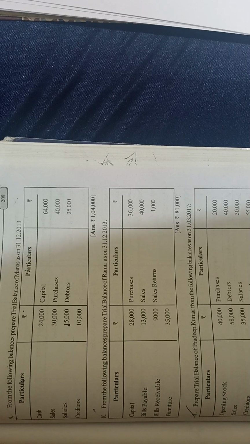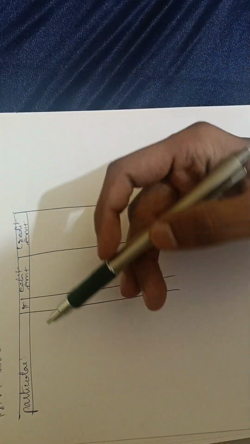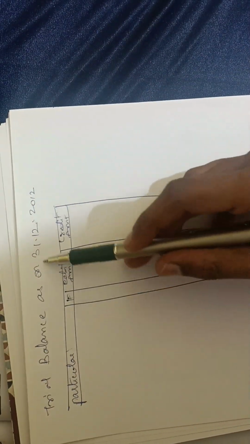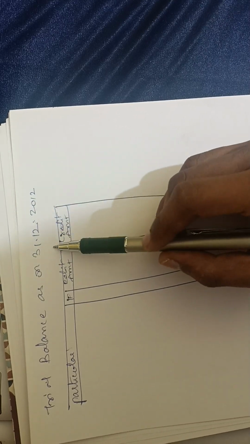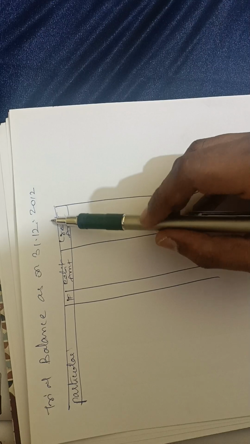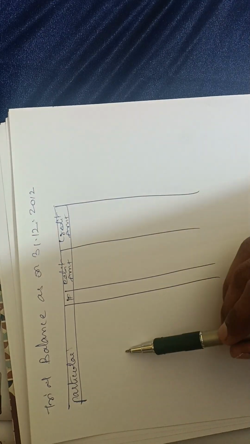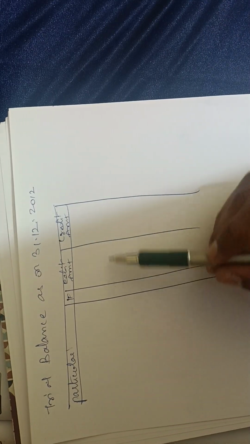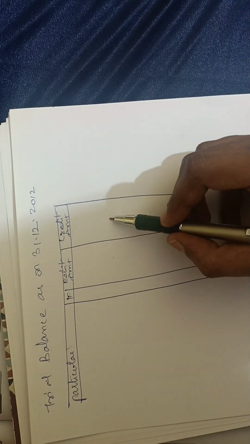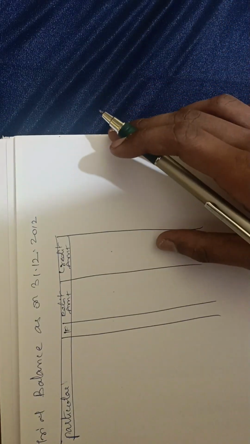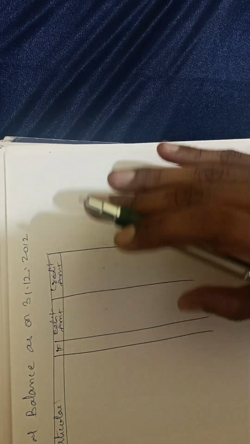Just a simple trick I'm going to show you in this video will be very beneficial for you. Use this trick in your exam and it will help you to get 2 marks easily. The format will be trial balance as on whatever date has been mentioned in your paper or in your textbook, just follow that date. Trial balance as on 31st December 2012. The format: particulars, LF, debit amount and credit amount. Debit amount and credit amount should be equal. So here I'm going to show you the trick where you're going to get 2 marks easily.